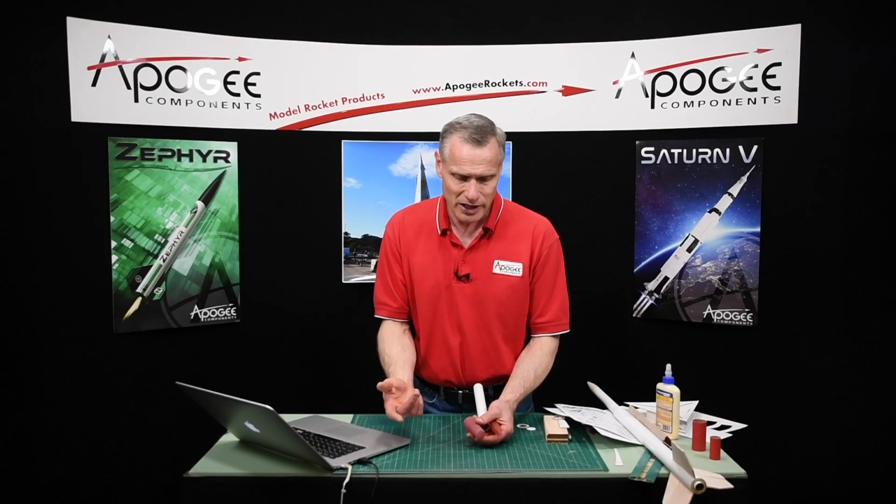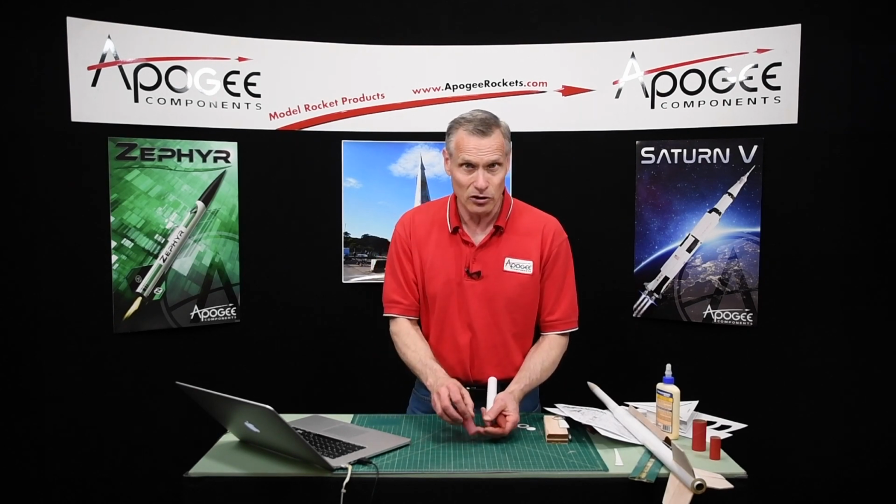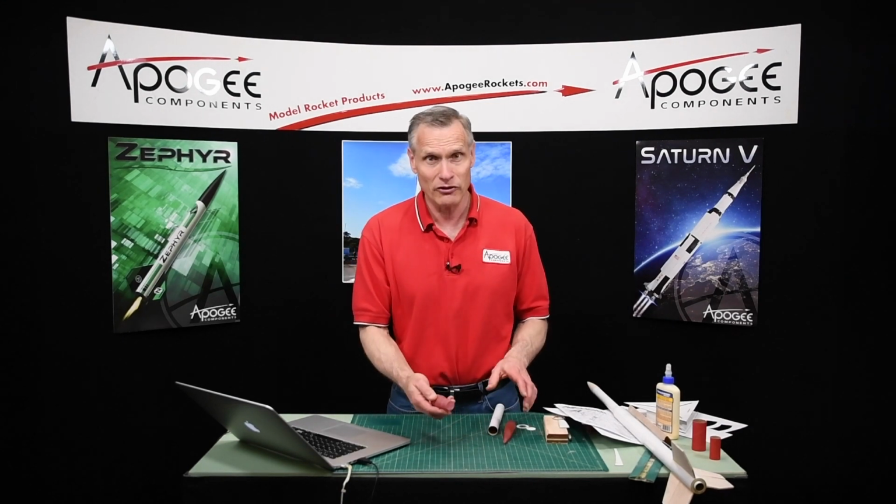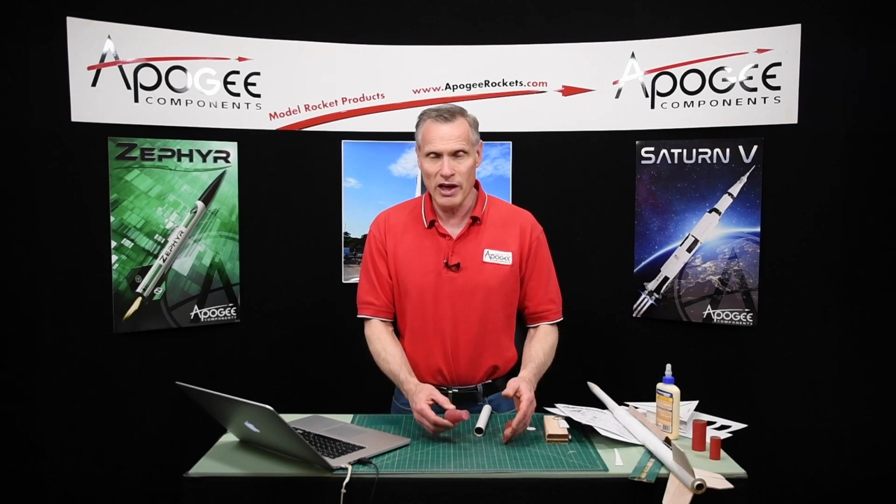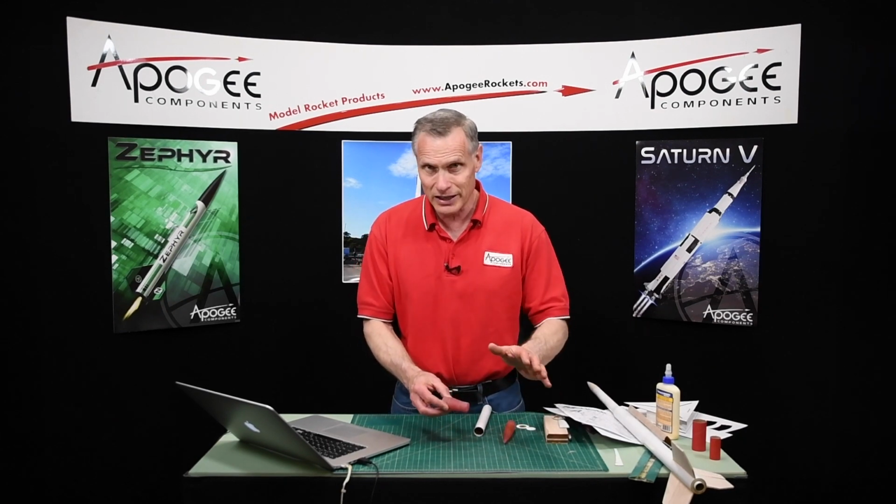If I was doing this again in the future, I would do one side hollow so I could get it cleaned out really quick. There's always post-processing that you have to do with 3D printed parts. You got to assume that. You're going to be sealing, sanding, making it smooth so that it looks nice.